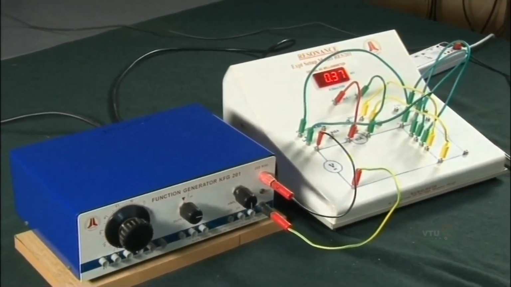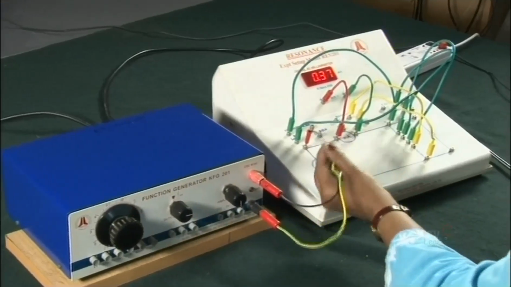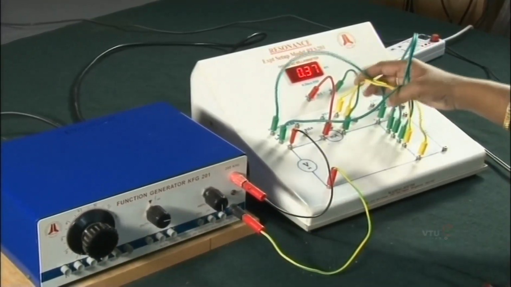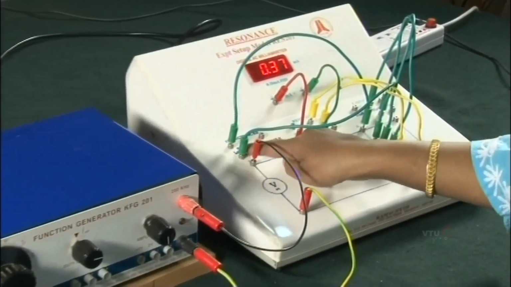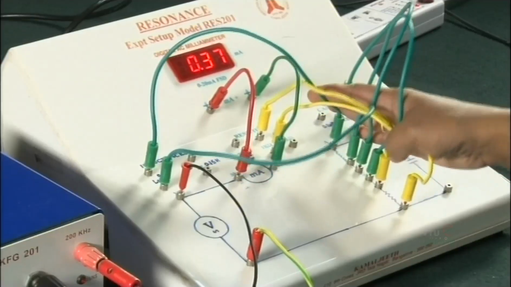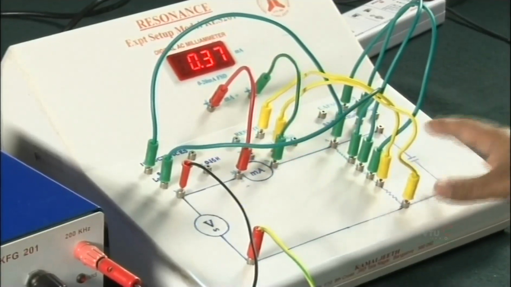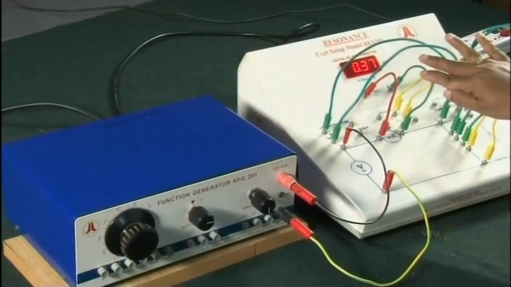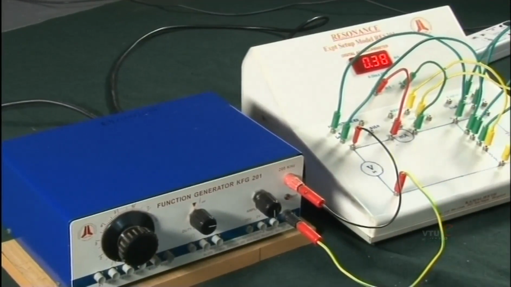So, the function generator is giving signals of various frequencies in the range of 1 kilohertz, and we have the circuit consisting of inductor, capacitor and resistor connected in series. Each is generating its characteristic frequency of the order of 5 kilohertz. So, initially, as the frequency changes, XL is greater than XC. The inductive reactance is greater than the capacitive reactance.